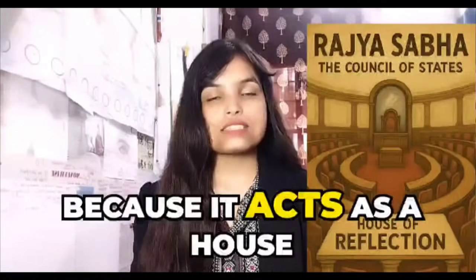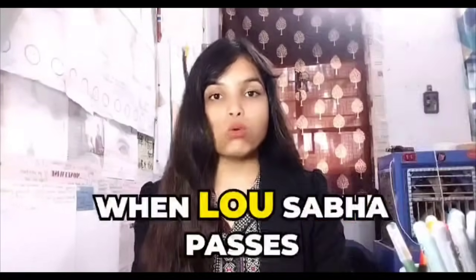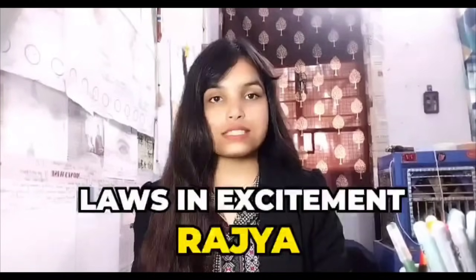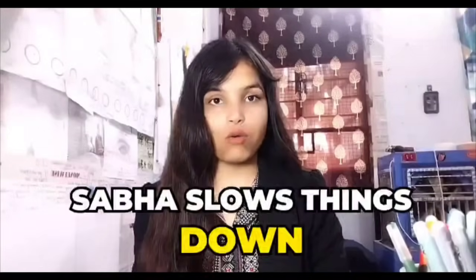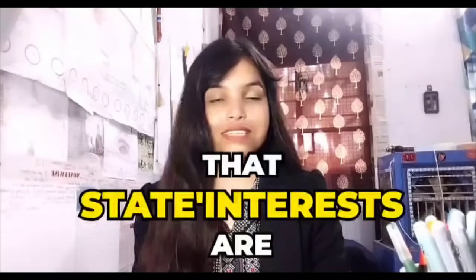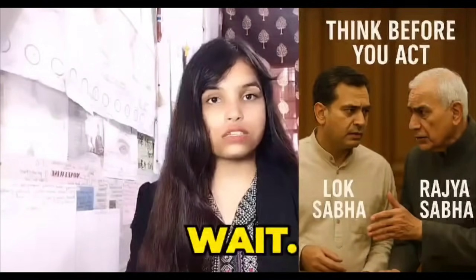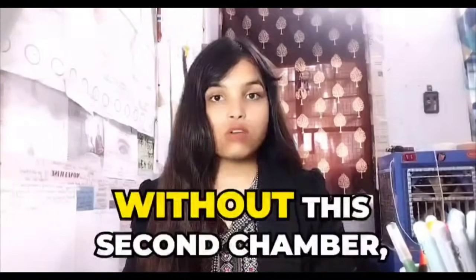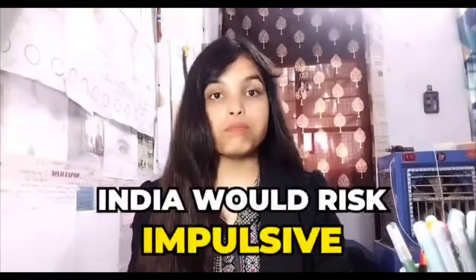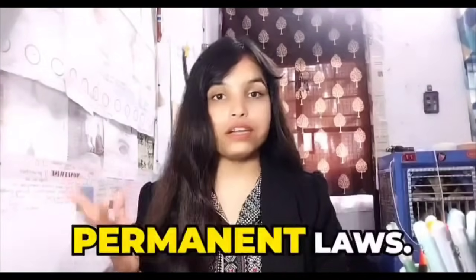Because it acts as a house of reflection. When Lok Sabha passes laws in excitement, Rajya Sabha slows things down, reviews them and makes sure that states' interests are protected. Think of Rajya Sabha as a calm friend who says, wait, think before you act. Without this second chamber, India would risk impulsive decisions turning into permanent laws.